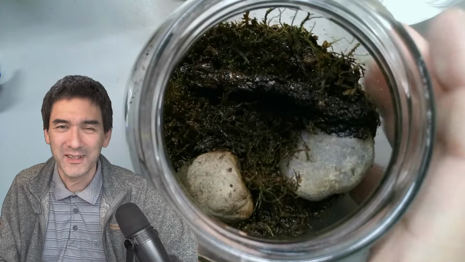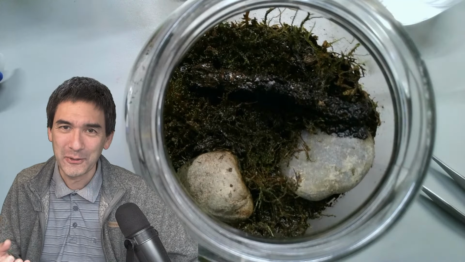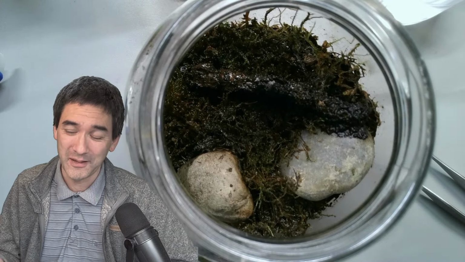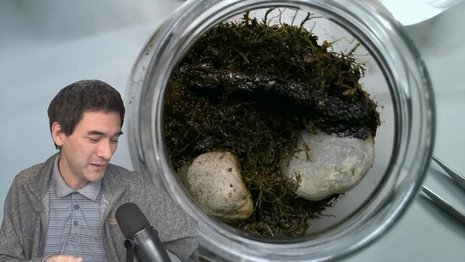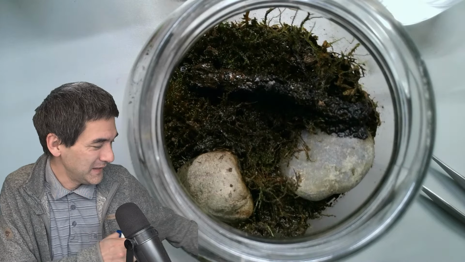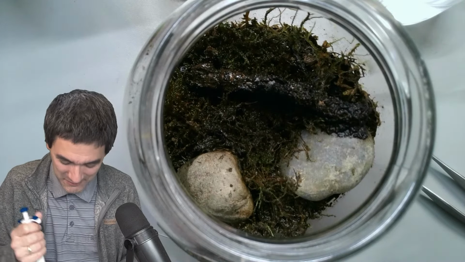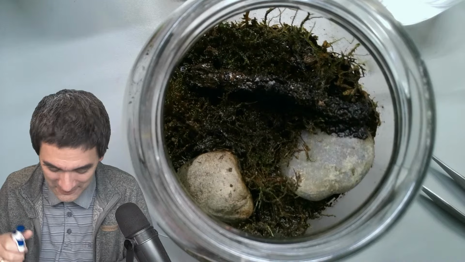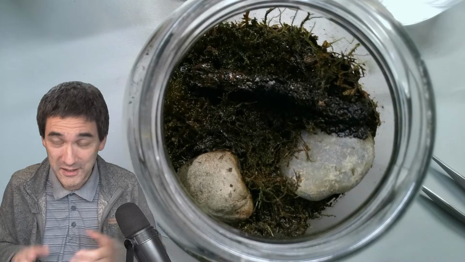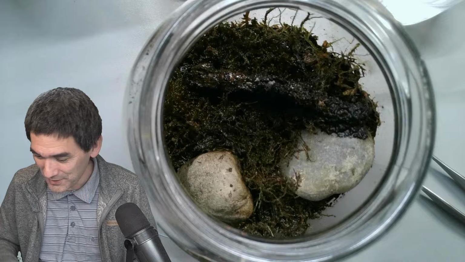It smells, interestingly, very similar to slime mold. You remember some time ago I was growing some slime molds, and they had this peculiar smell, and this smells the same way. So not surprisingly, maybe they're producing the same waste products.